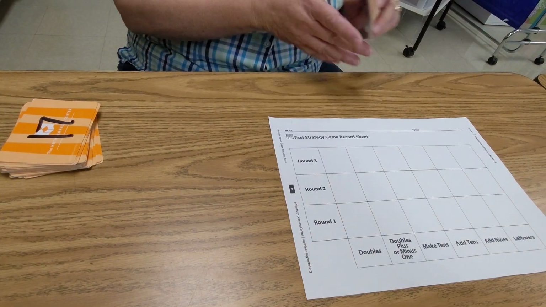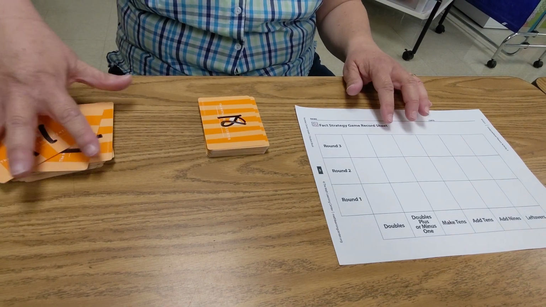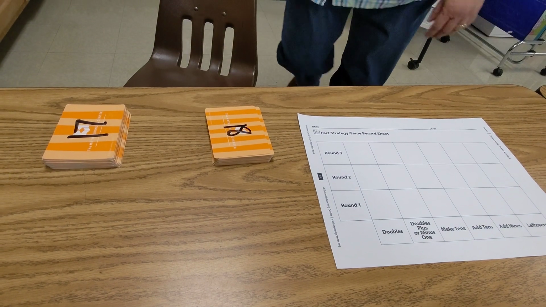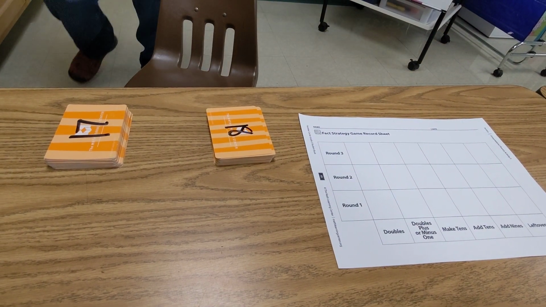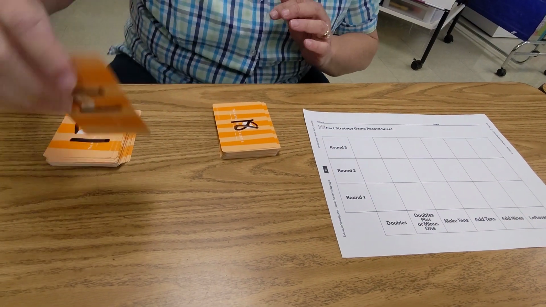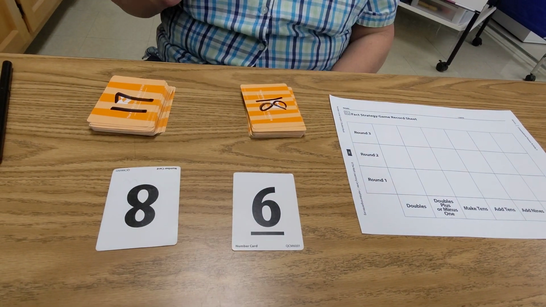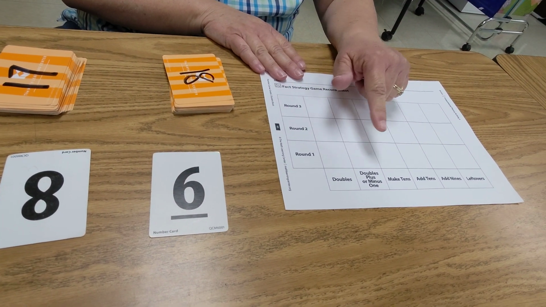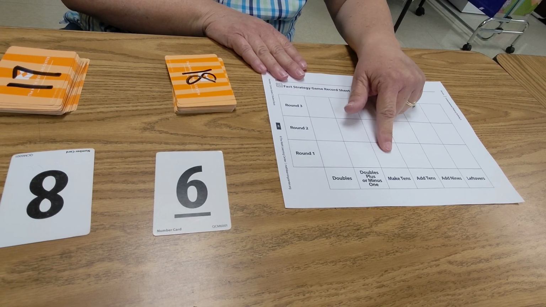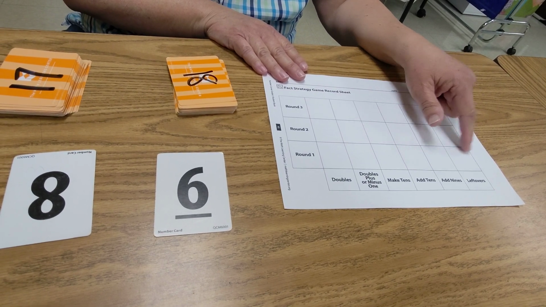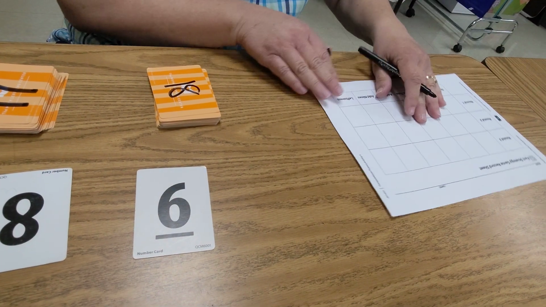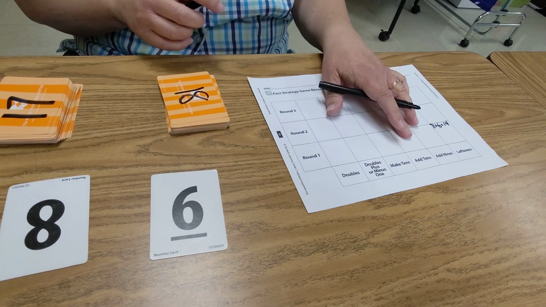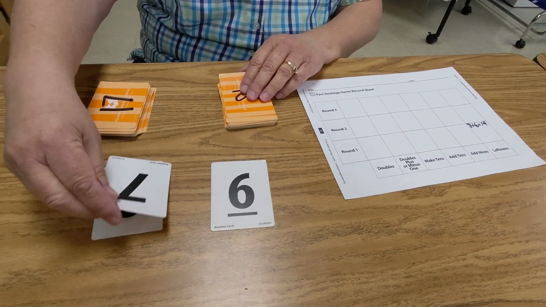So I have 2 decks of cards. We're going to take turns. I'll go first to show you how it's going to work. Okay, so I'm going to turn over, ooh, an 8 and a 6. So they don't work in a doubles. They don't work for a doubles plus or minus. They don't work for a make 10 or add 10 or add 9. So I'm going to have to put my 8 plus 6 in my leftover. Okay, now it's your turn.